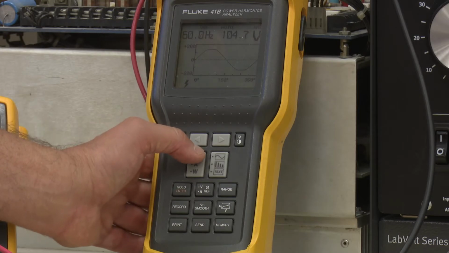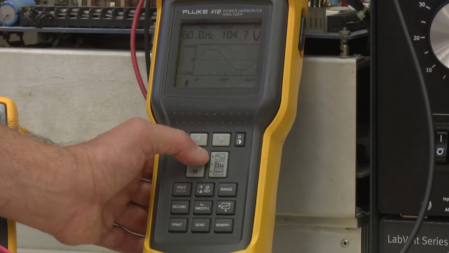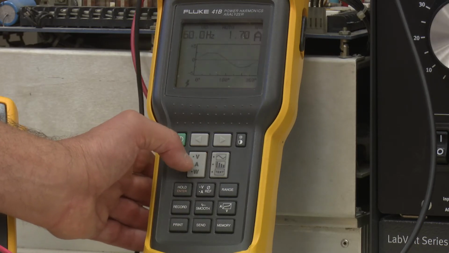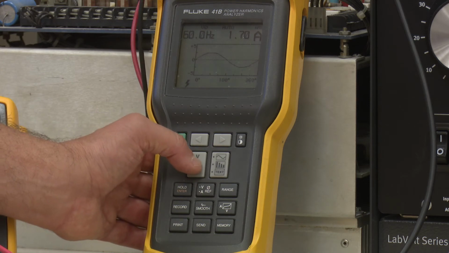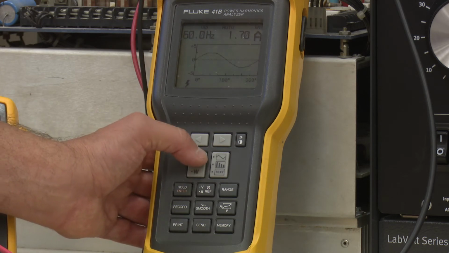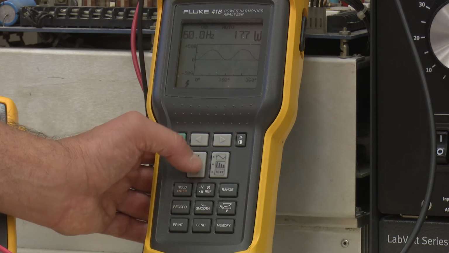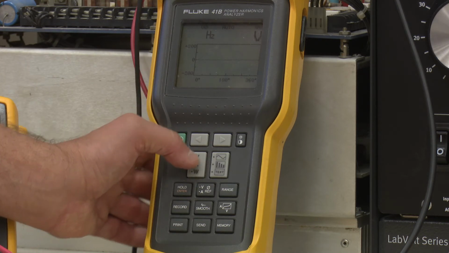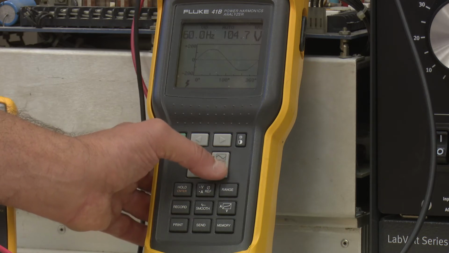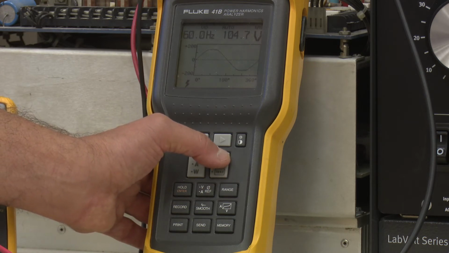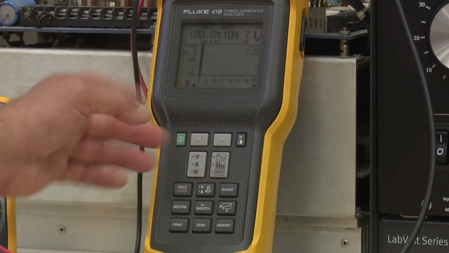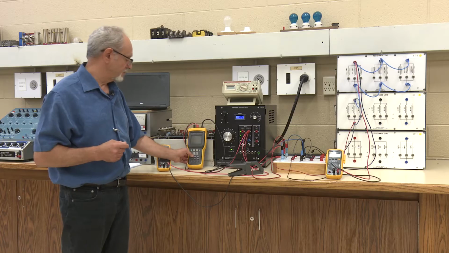So here's our voltage as displayed, the voltage waveform. Here's the current waveform. That's our wattage. Back to the voltage. And we see, by looking at both the voltage and the current waveforms, very little distortion.